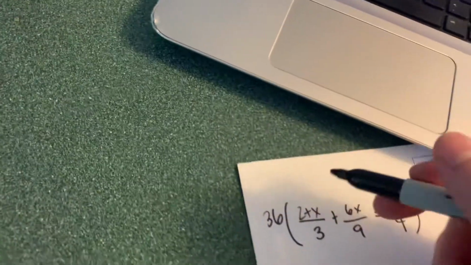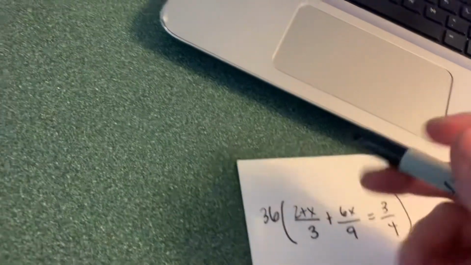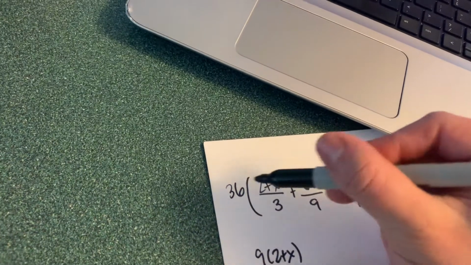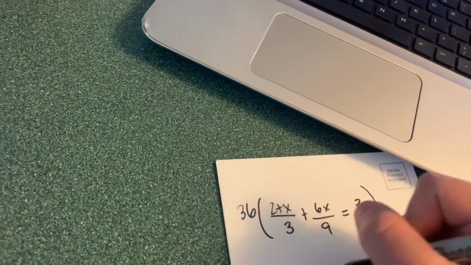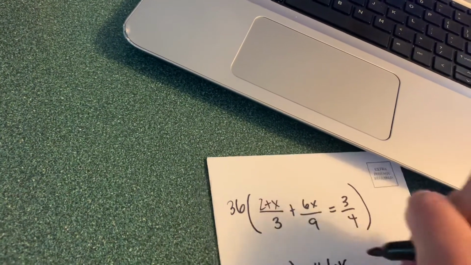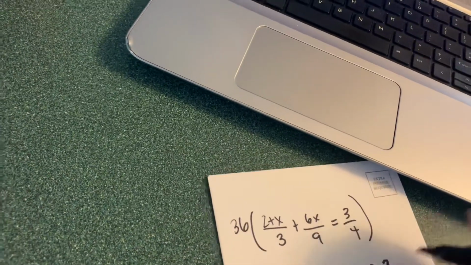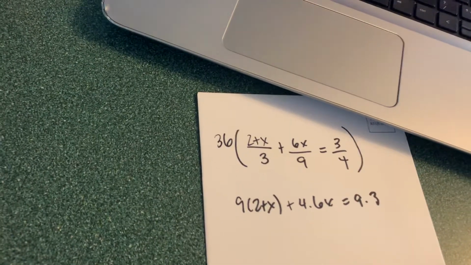Let's do 36. So if I take 36 and multiply the whole thing, 2 plus x divided by 3 plus 6x over 9 equals 3/4. Well, 36 divided by 3 is 9, so I'd have to do 9 times 2 plus x. 36 divided by 9 is 4, so 4 times 6x. 36 divided by 4 is 9, so 9 times 3. We did this at the very beginning of the year, or semester.